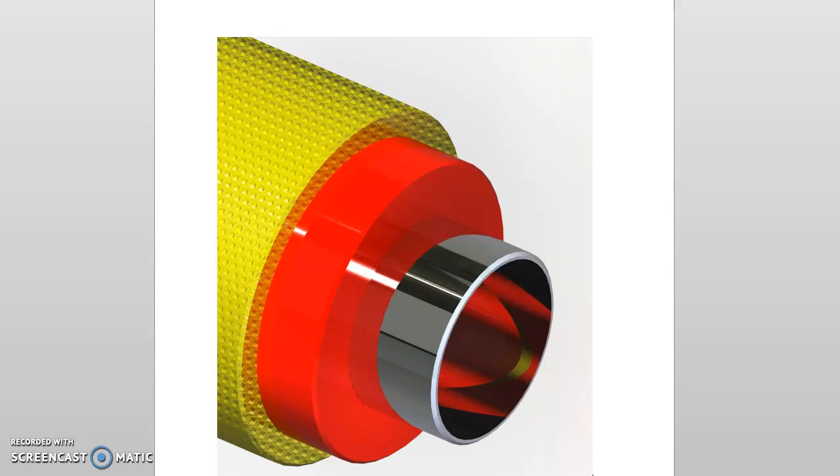Okay, hello everybody. This is the mock question about the steam pipe and the heat transmitted between it. So I've drawn a picture in Creo. So this is the steel pipe from the mock question.